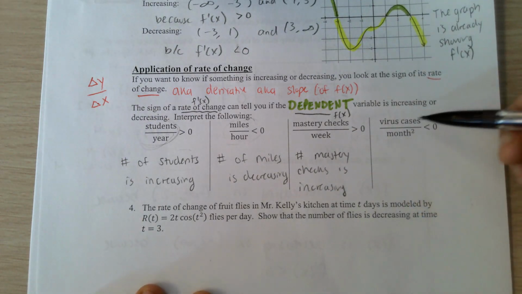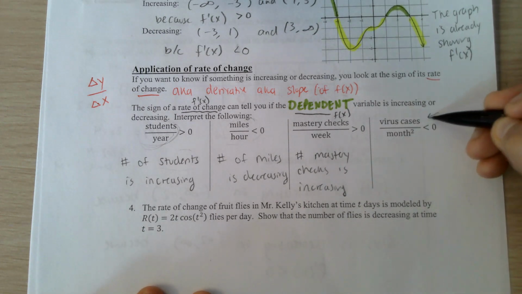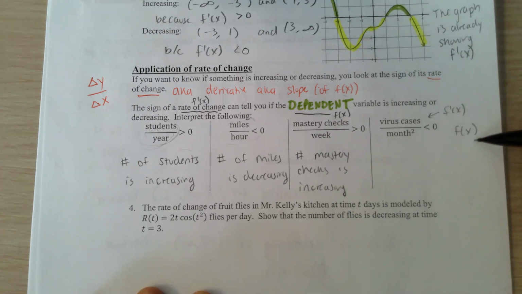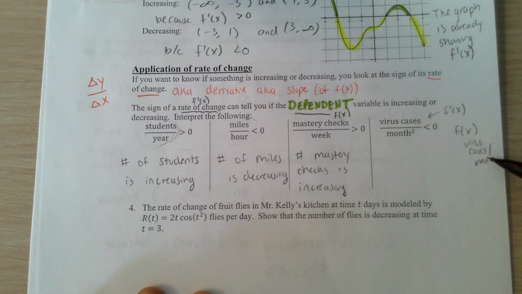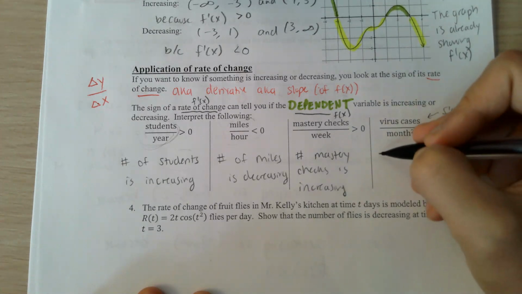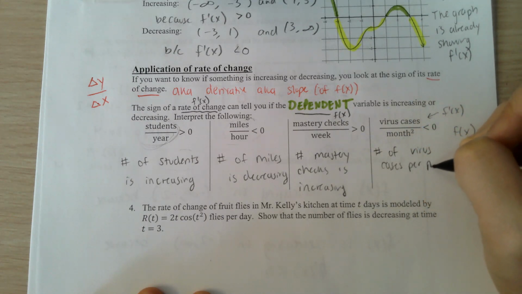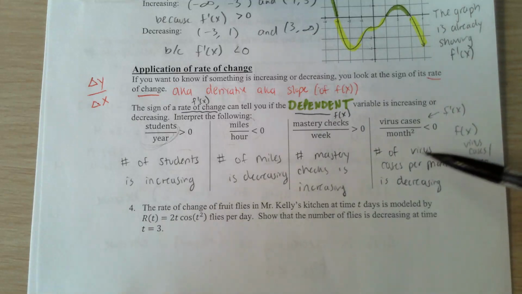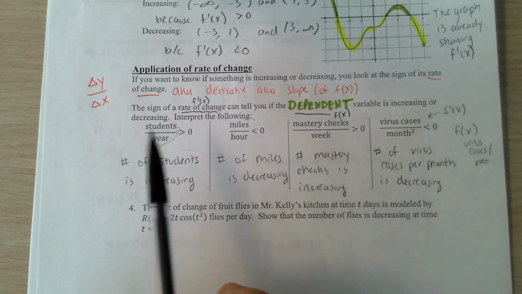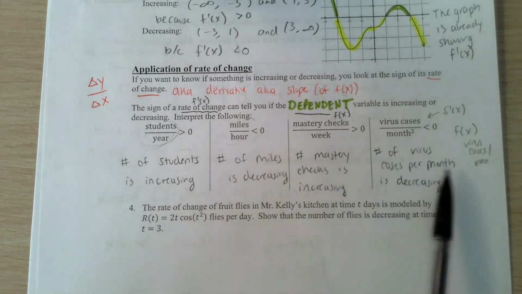This one's a little tricky. So we have virus cases per month squared. So this is f prime of x. And f of x, the units, is not virus cases, but it's virus cases per month. So instead of month squared, it's month. So you can almost think of this as the second derivative, and I'm going back to the first derivative. So I can say number of virus cases per month is decreasing. So this is a little trickier, but remember, we're just going one level down. Right, so this one we took away a year, this one we took away an hour, this one we took away a week, this one we took away 1 out of the 2 months. And we have our new unit.